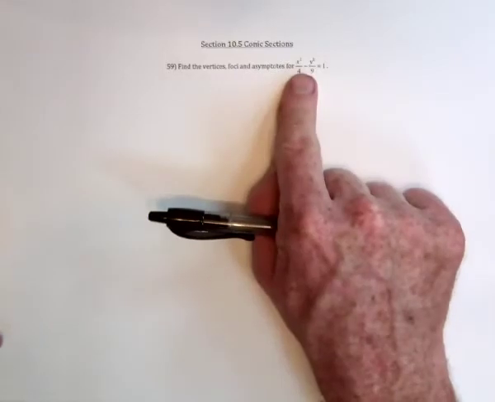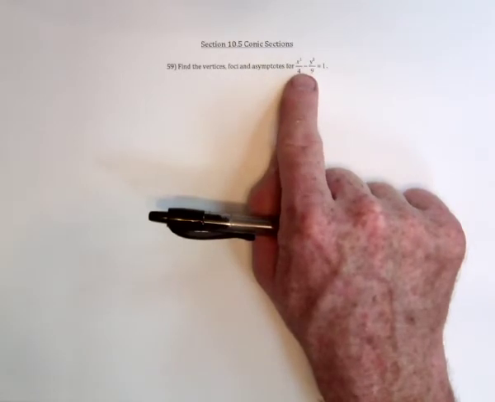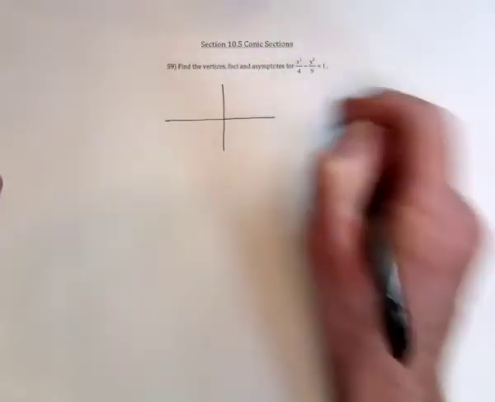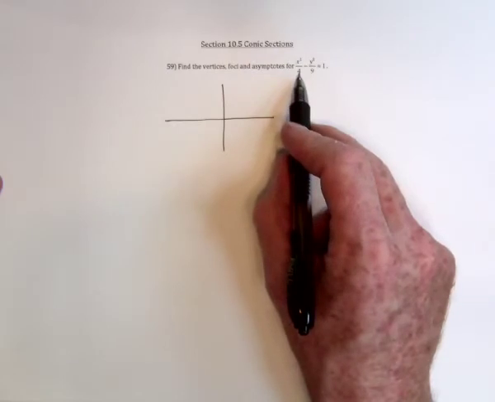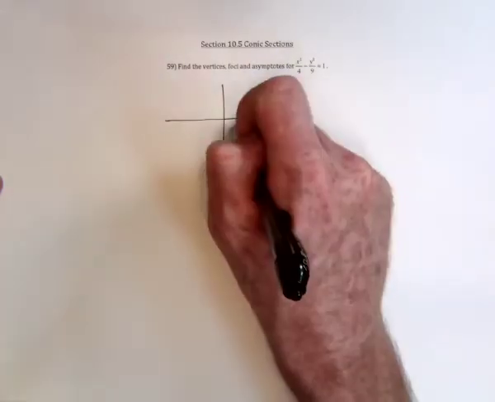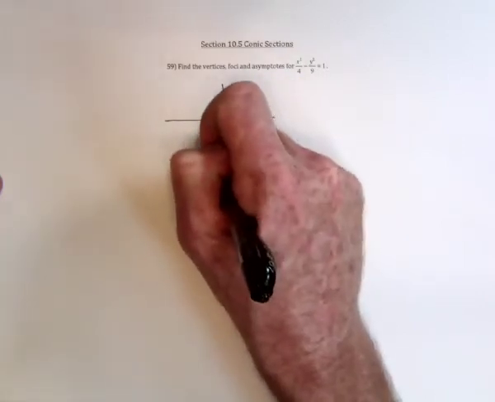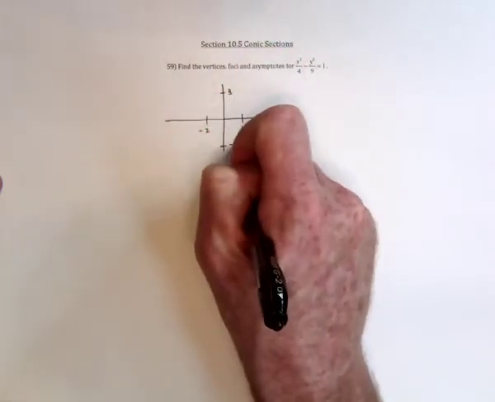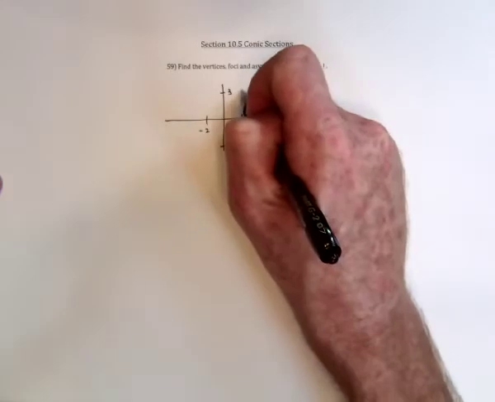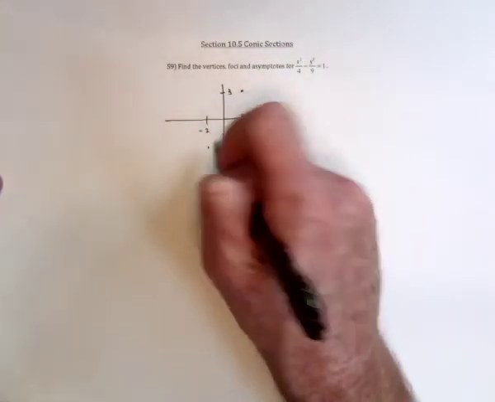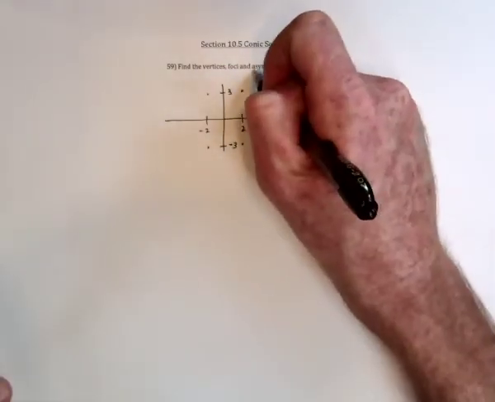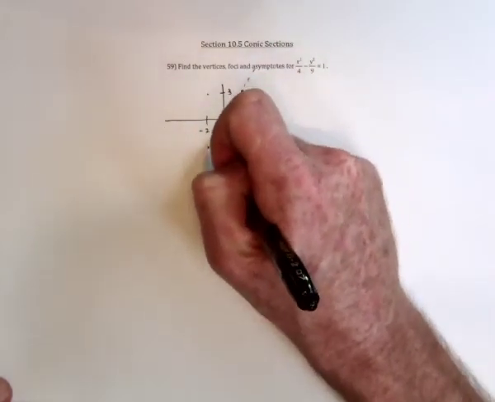When there's x squared and y squared, we're going to have an ellipse or hyperbola. With subtracting, it's a hyperbola. So for the x-axis, we're going to take the square root of this, so plus or minus 2. And in the y direction, take the square root of this, it's plus or minus 3. And then if you find the four corners where those meet, that will actually give you the asymptotes.